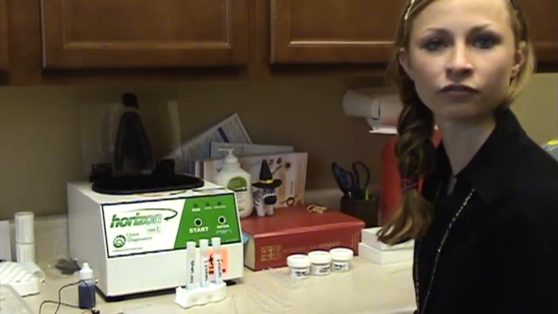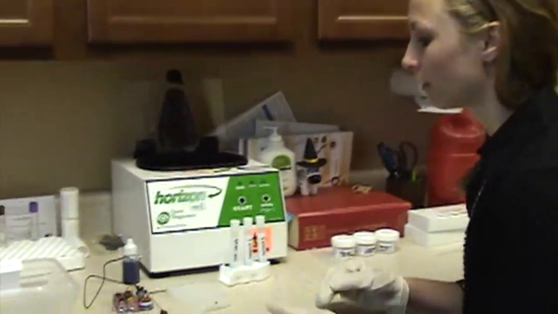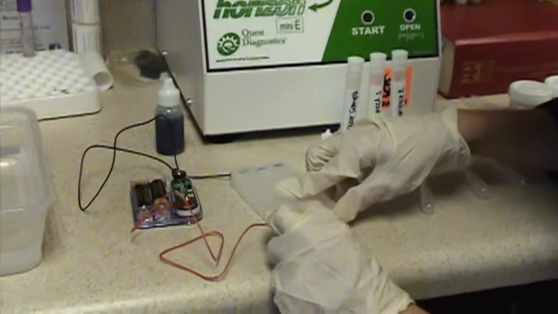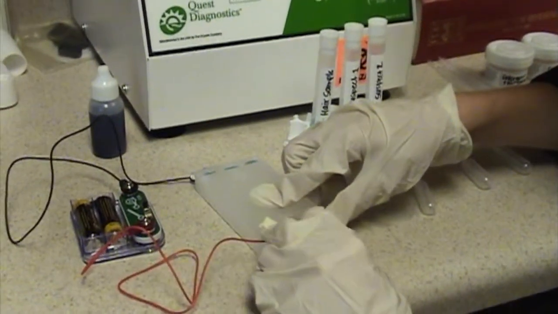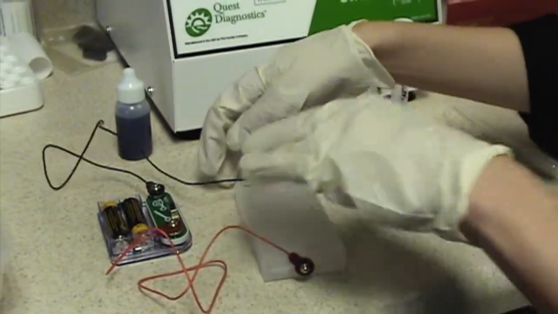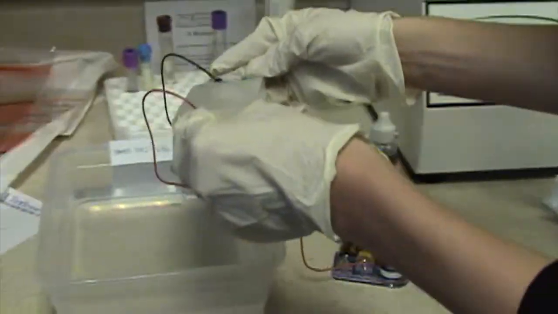I am now going to attach positive and negative charges to the agar gel and place it fully submerged in water in order for the DNA to move through the gel. The positive end will go at the bottom because DNA is negatively charged and will be attracted to the positive. The negative will be at the top in order for the DNA not to jump out of the agar gel. I am now placing it in water.